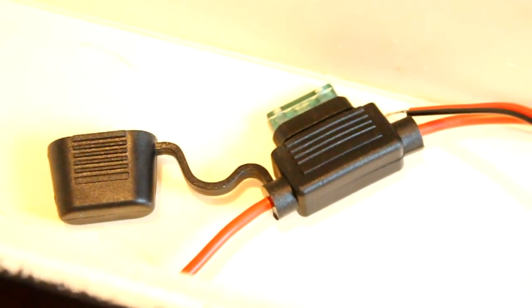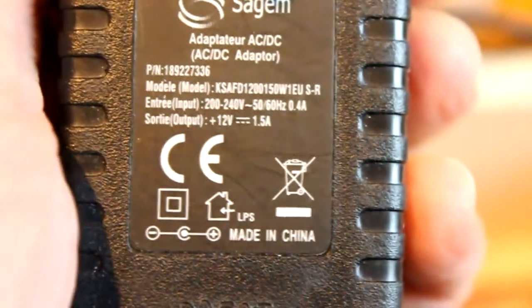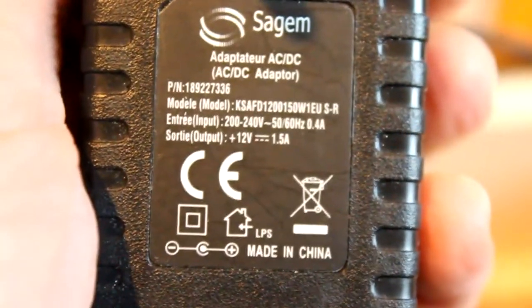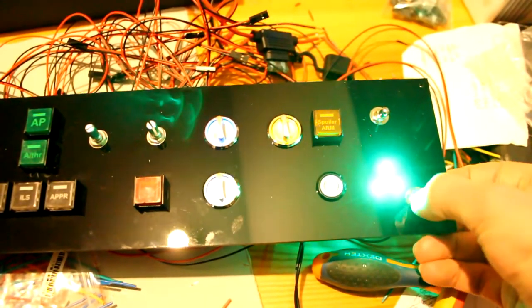On the plus of the power supply plug I mounted a fuse box with a 1 ampere fuse. I mounted the wires seen previously, the plus on the fuse box and the minus on the minus of the power plug. The box will be powered by a plus 12 volts 1.5 ampere supply. So I did a test to see if all the buttons illuminate correctly.